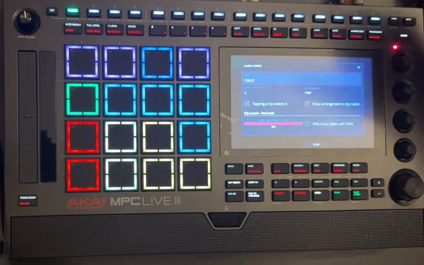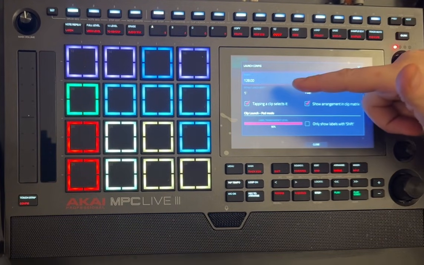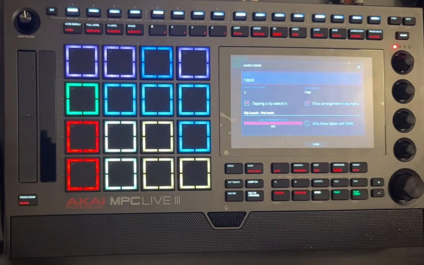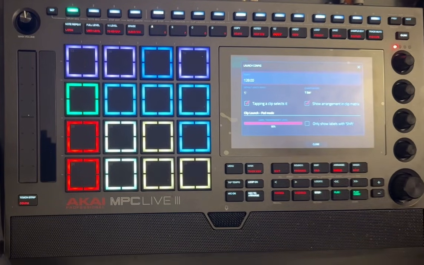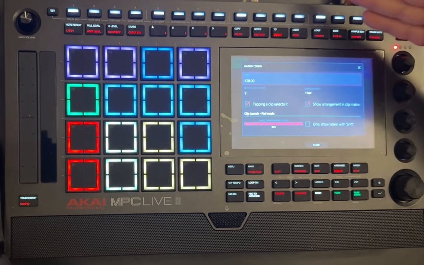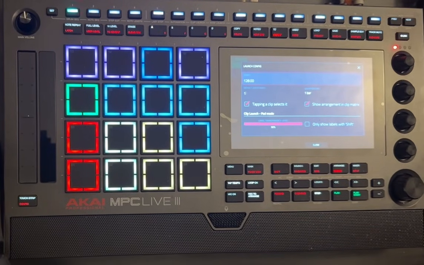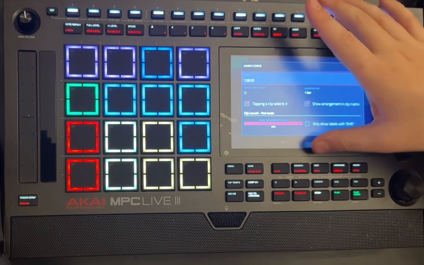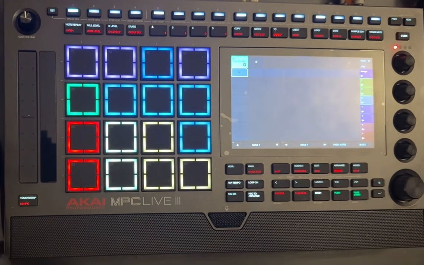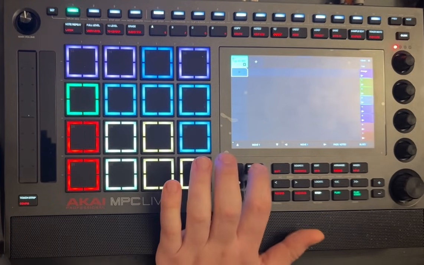So if we go here, we have settings. We can change the default length. For me, at least right now, I have the default length set to 1 bar. I really love the step sequencer on this thing. It reminds me of working with Fruity Loops. It really simplifies everything, and I like making drums on 1 bar and then extending them out.